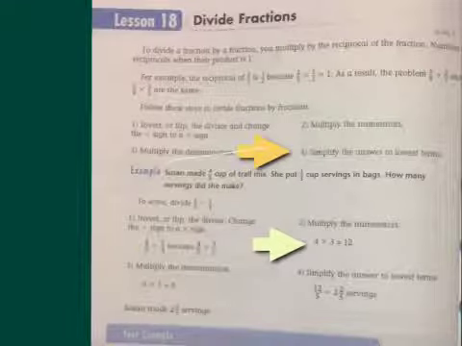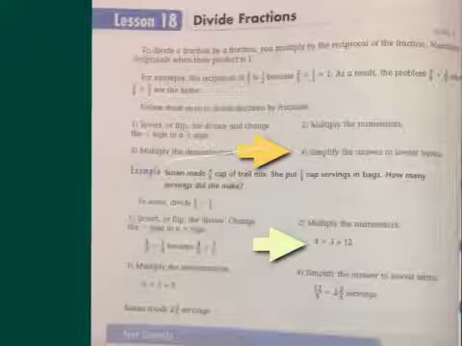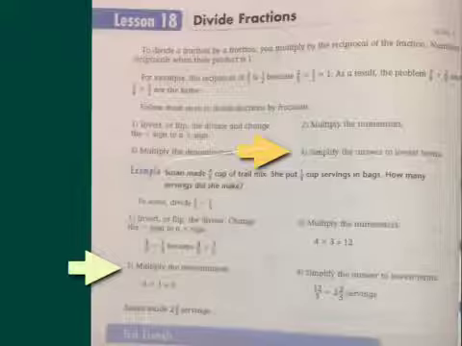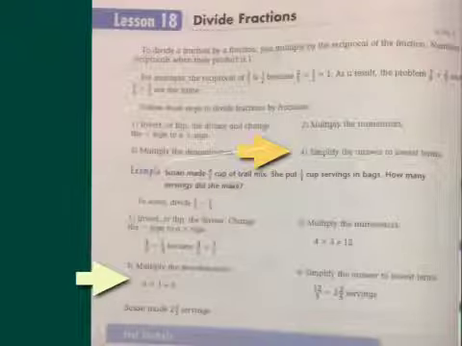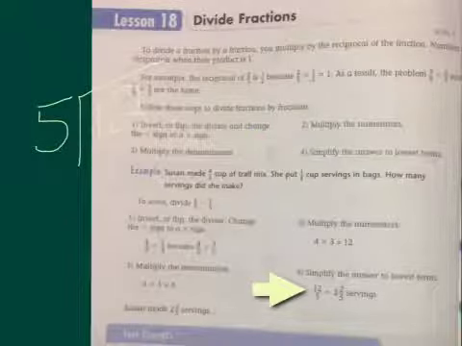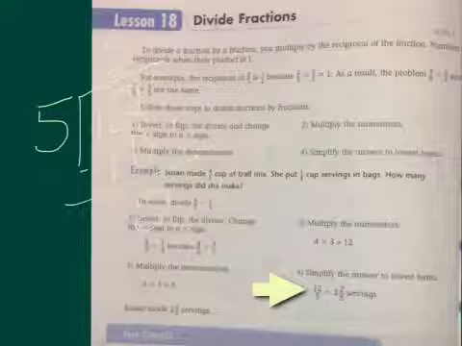And then number 2, we're going to multiply the numerators. So 4 times 3 equals 12. And then we're going to multiply the denominators. 5 times 1 equals 5. So then we're going to divide 12 by 5, and we know that 5 will divide into 12 2 times. So 2 times 5 is going to equal 10, and then we subtract 12 minus 10, and that gives us 2. So here's where we get our answer right here, 2 2/5.